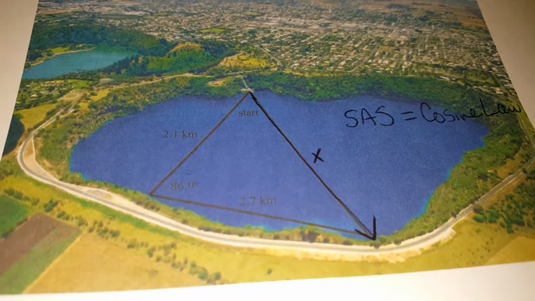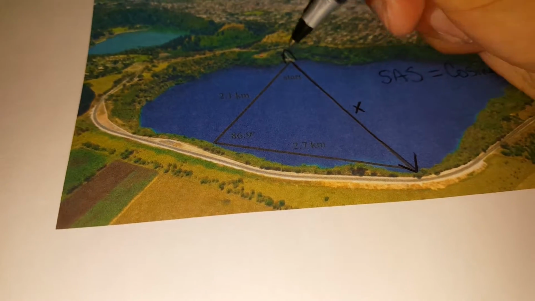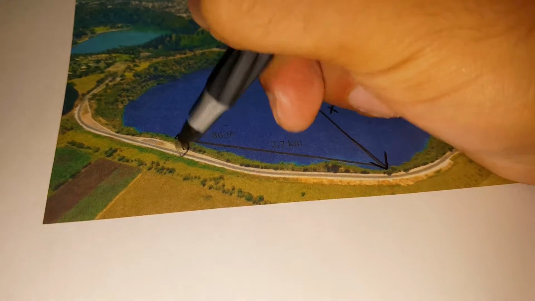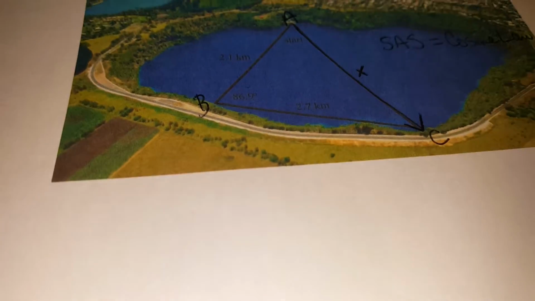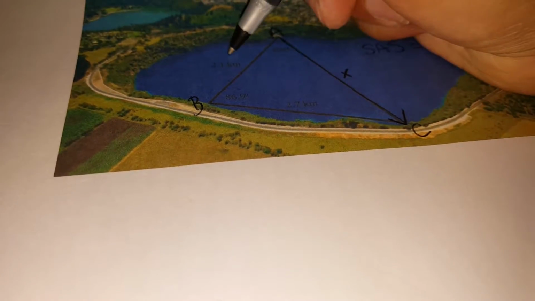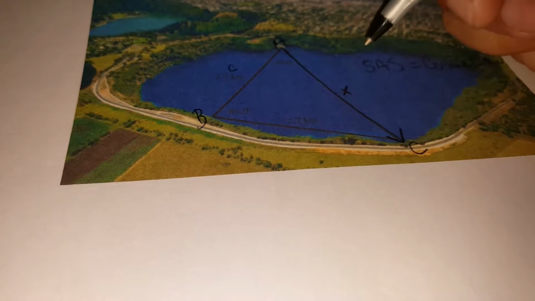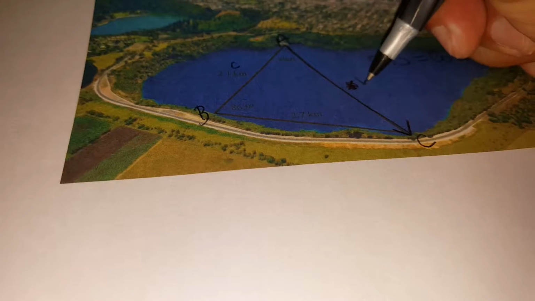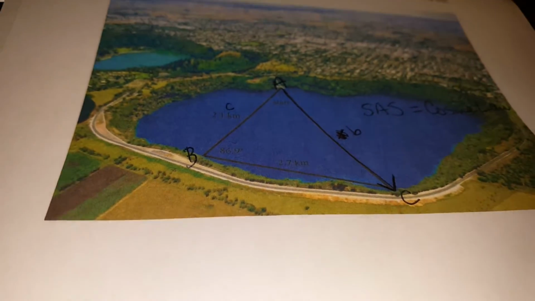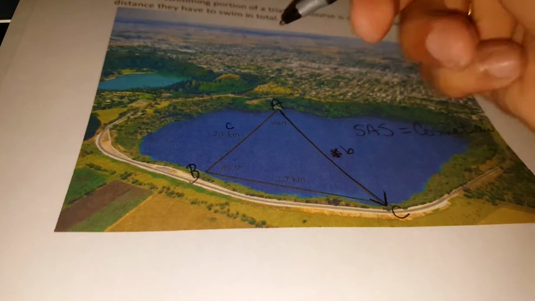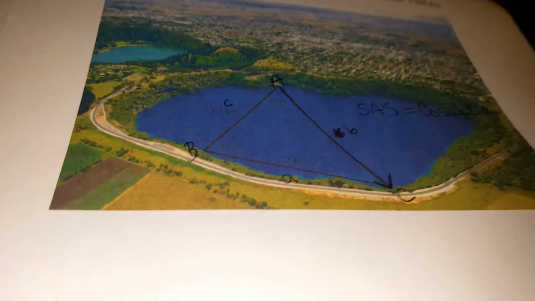So we can label this triangle. We'll just say A for the start, we'll put B over here, and I'll make C the finish just to make it easier. So this would be side C, which is 2.1. This would be side B, so I'm just going to scratch off the X and just put a B. I'm still solving for the same thing. I just like to have them letters that work. And then I have side A over here.